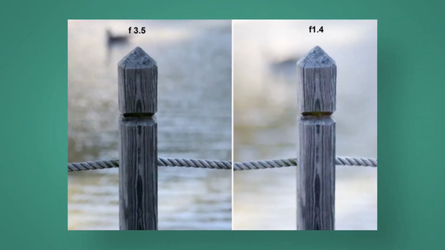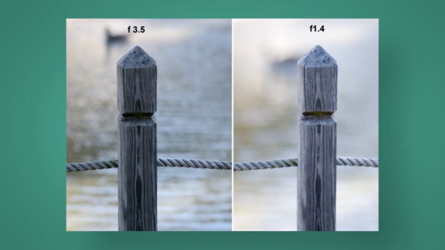Now, as mentioned before, the f-stop controls how much light enters into the camera, which will make images appear darker with a larger number or brighter with a smaller number. Therefore, you would typically use a small f-stop, such as f2.8 at night or outside, in cases where you don't have a bunch of light.